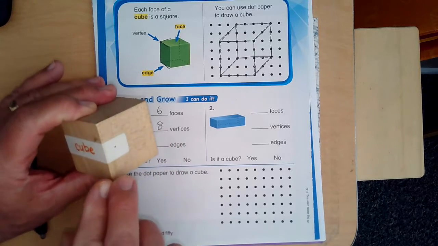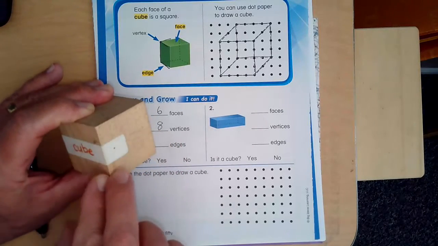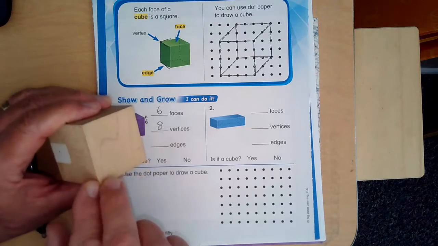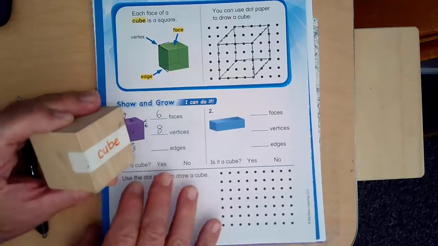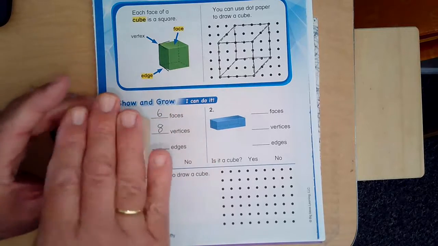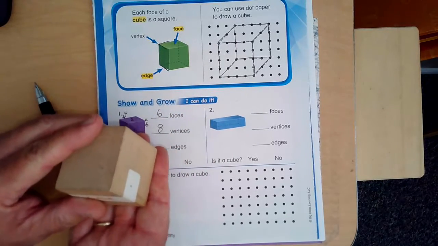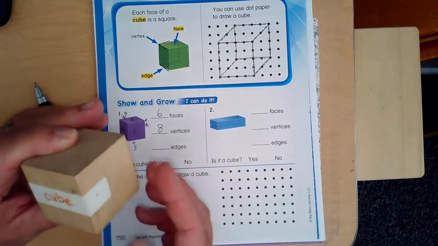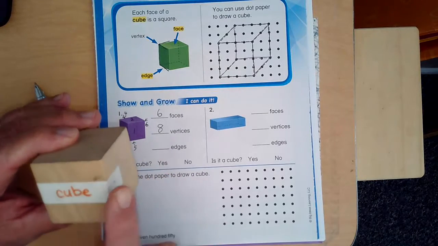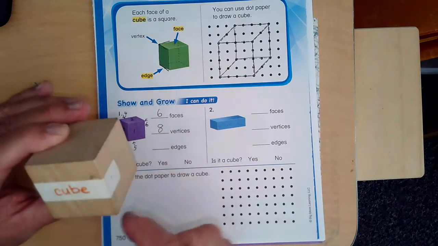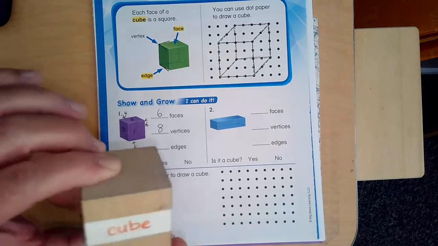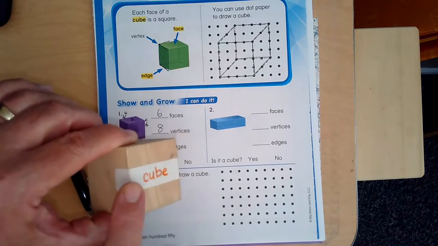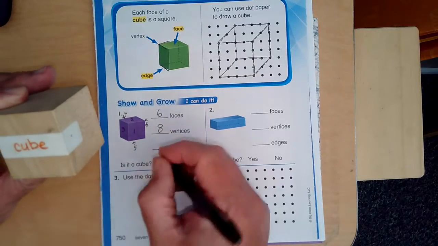But then I have another set. There's 1, 2, 3, and 4. When I have 4 on the top and 4 on the bottom, that makes 8. And then I add 4 more, right? 4 plus 4 is 8. Then one more is 9, 10, 11, and 12. So there are 12 edges.